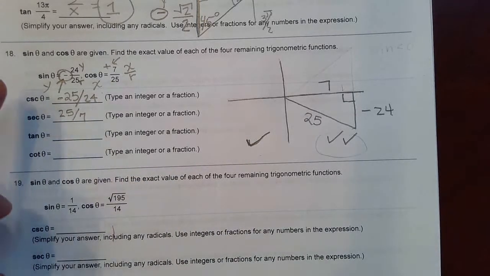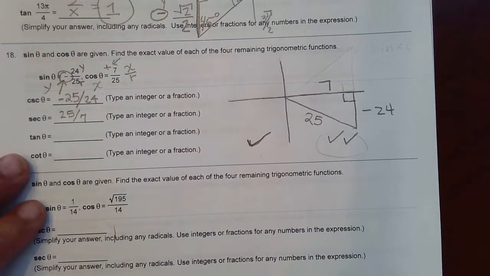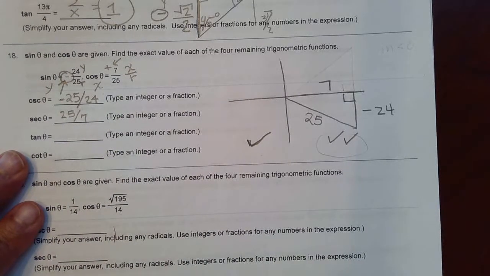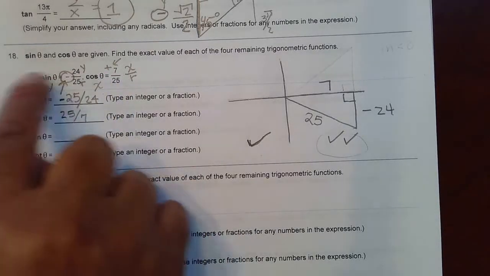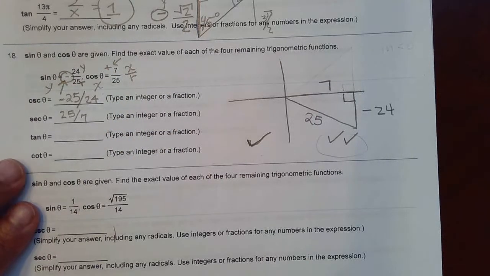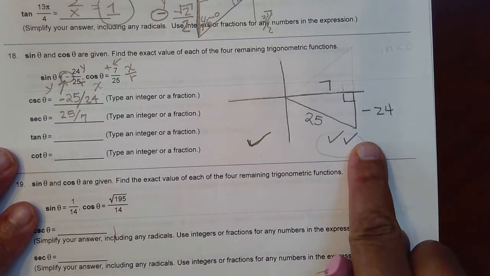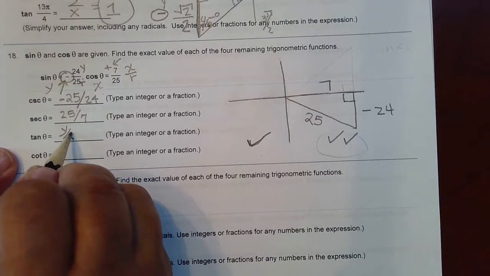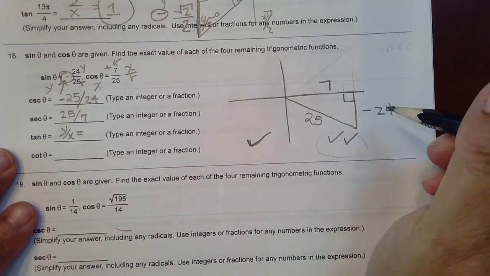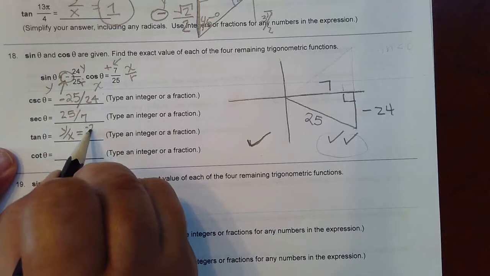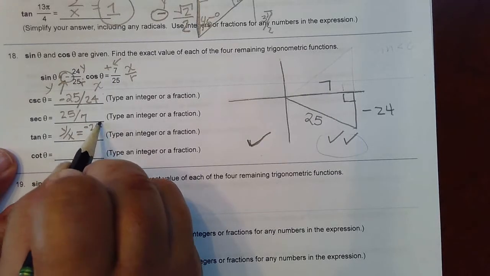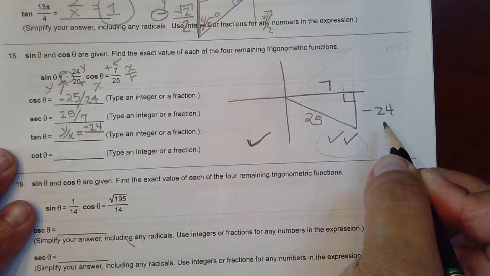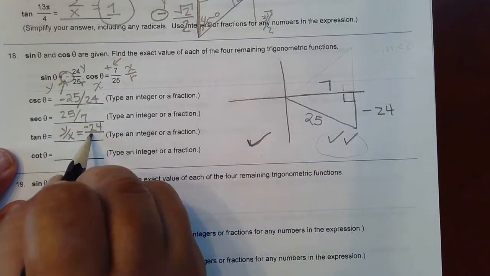So those come directly from what you were given in the directions, whereas you're going to have to look at the diagram you've created to get tan and cotan. So when you look at the diagram, there's nothing here that we can flip over that'll give us tan. So we come over here, we look at the picture. Tan is defined as y over x. So the y value is negative 24. And the x value is 7.